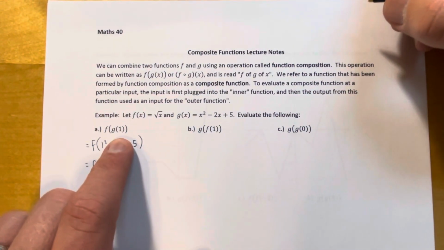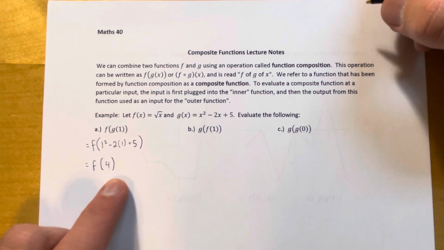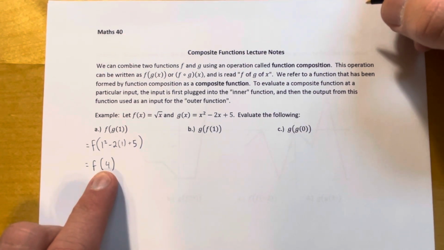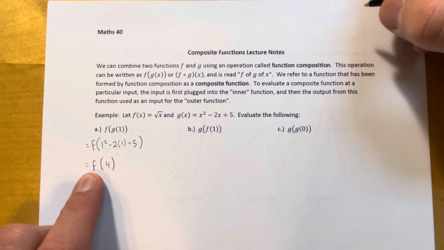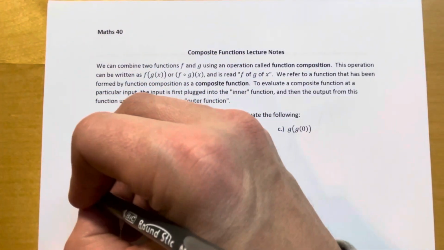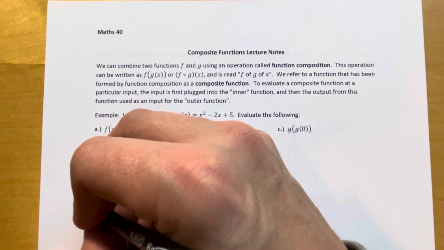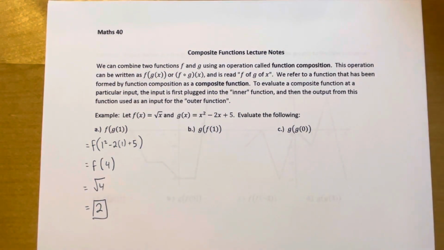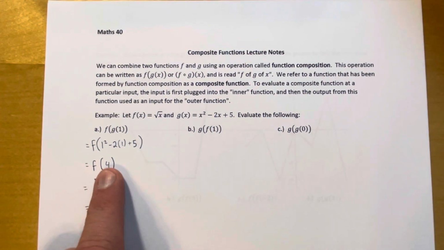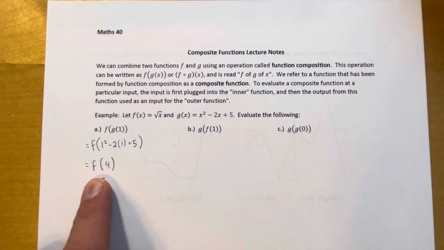So even though I plugged in a 1 for g, it produced a 4, and now that 4 will be used as an input for this f here. What is f? It's the square root function, square root of 4, which is 2. So you see that we have two steps there. We first work with g, get an output, use that output as an input for f.